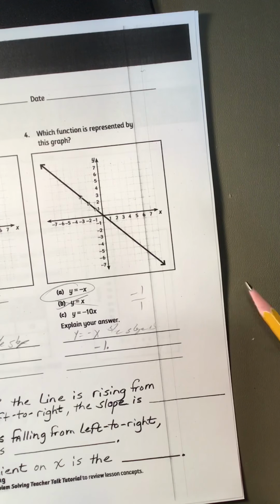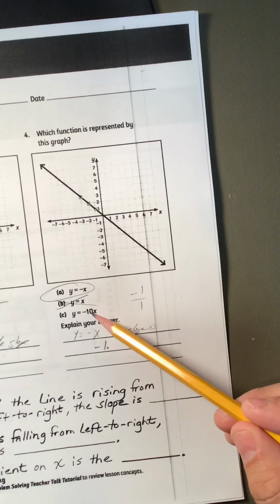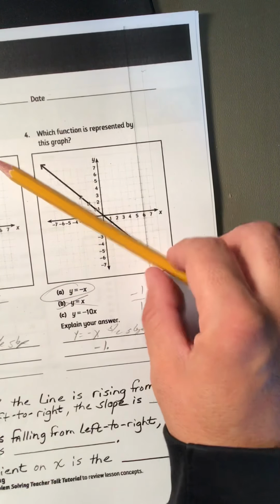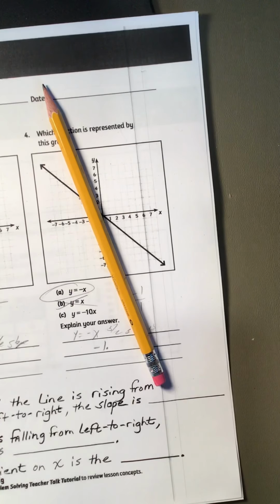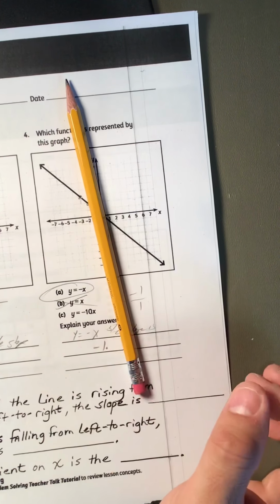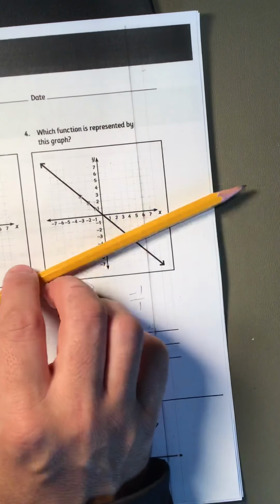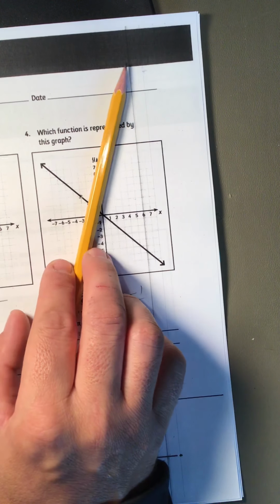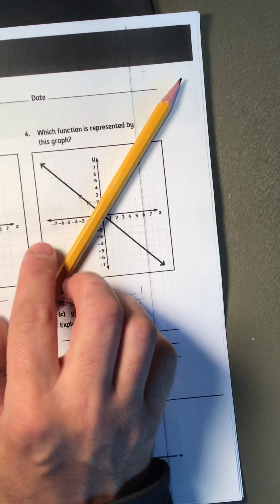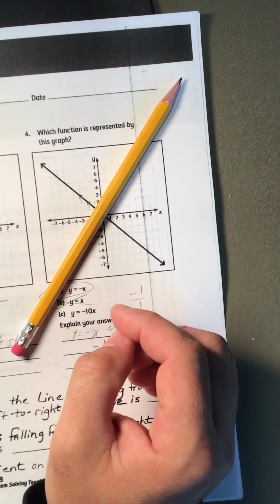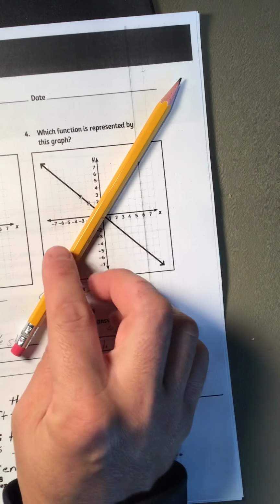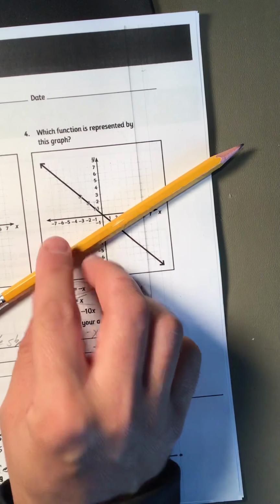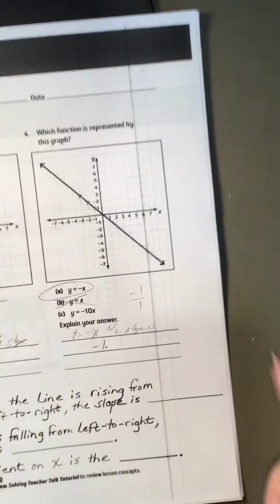Okay, another thing I want you to make note of: the bigger the number, the steeper your line is. So if it would have been -10, it would have been way up there. -100 is even steeper. Same thing going this way. This would be a slope of 1. This would be a slope of 5, slope of 10. It gets steeper and steeper. Okay? Fractions actually make it less steep. So if it's a slope of 1/2, 1/4, 1/8, it's going to get less and less steep.